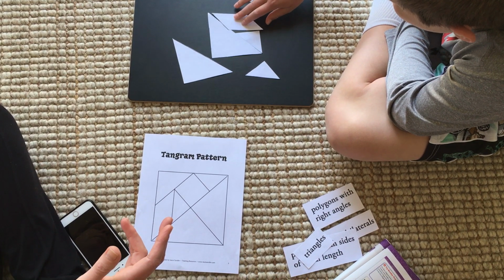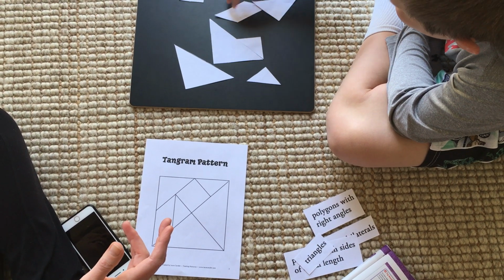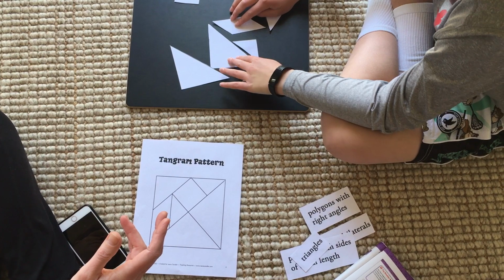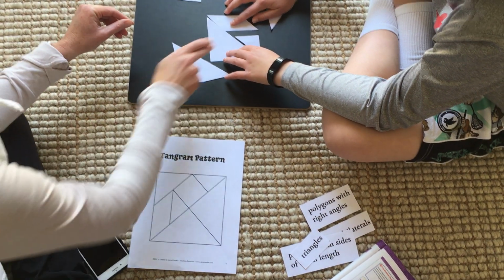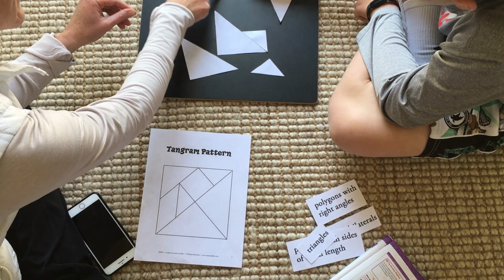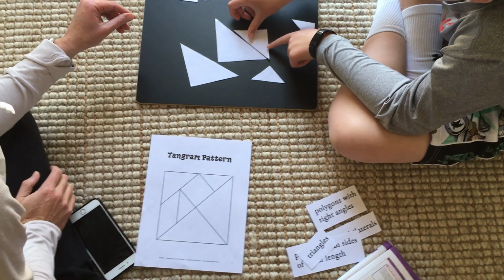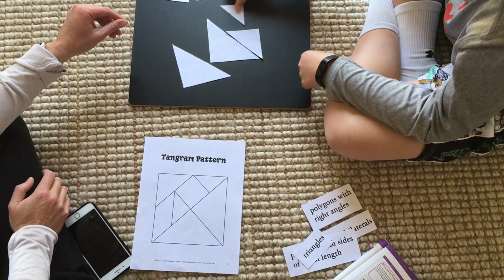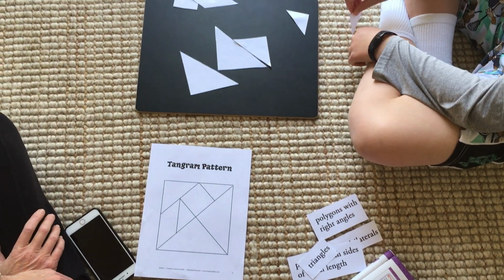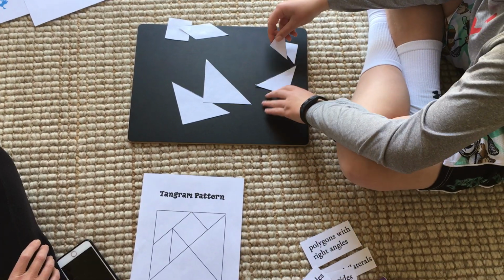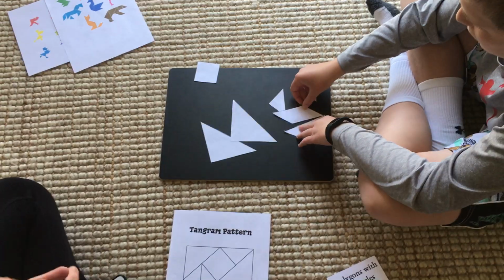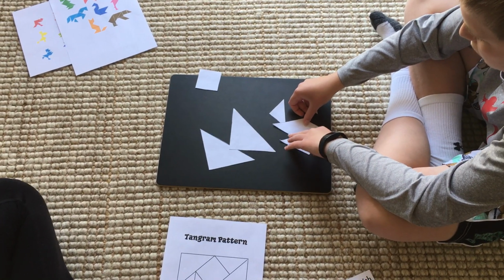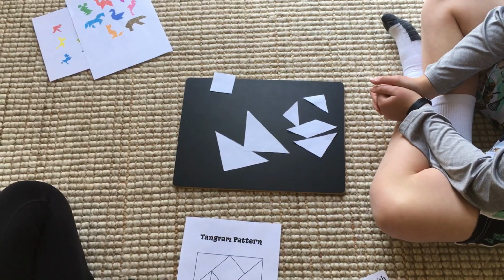Ooh. No, this should fit. Oh. It does look like it should fit, but look, is it going to fit? No. No, why not? Oh, what if I use this one? And then. So it's harder than it looks. Okay, so he's going to try to make a square out of 2 pieces, which he already did, 3 pieces, and then 4 pieces.